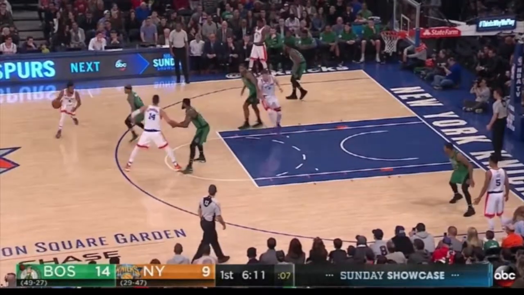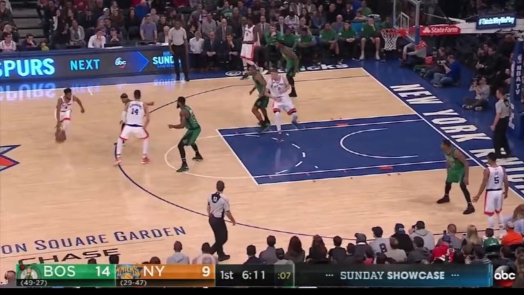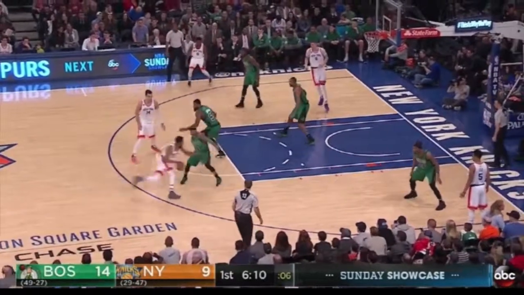A real critical piece in going underneath the screen is that the man defending the screener has to create space and a lane like Amir Johnson does here to allow Isaiah Thomas to go under the screen and take away the lane and force his man to give up the ball.